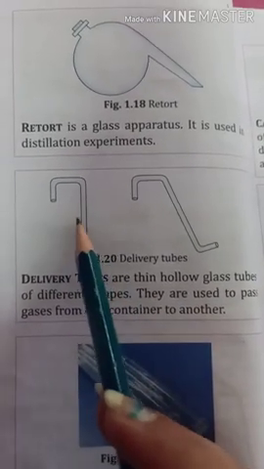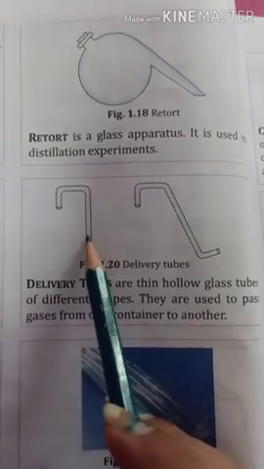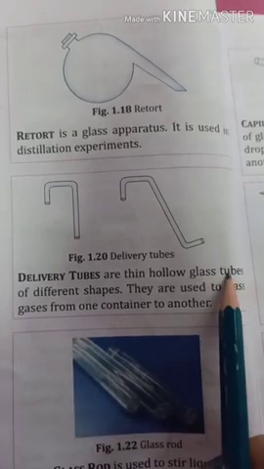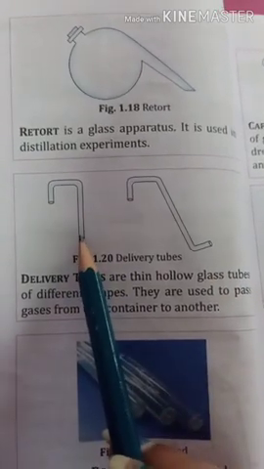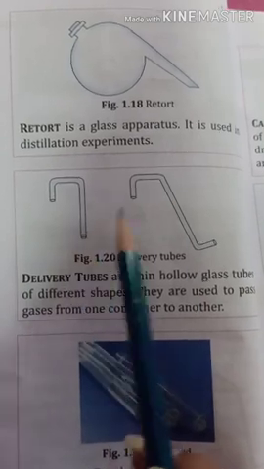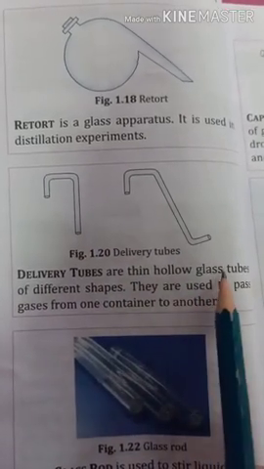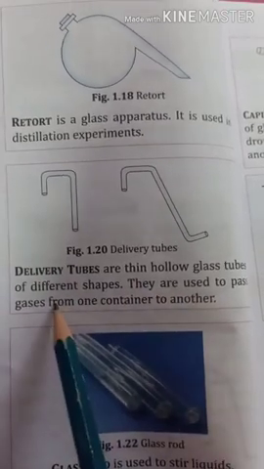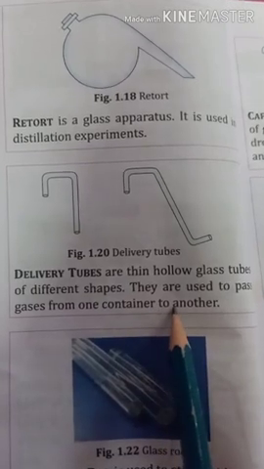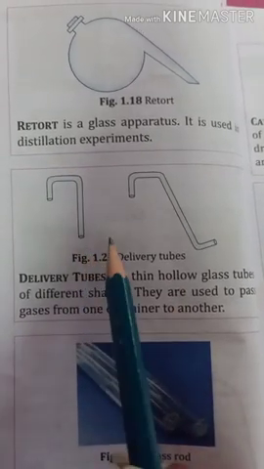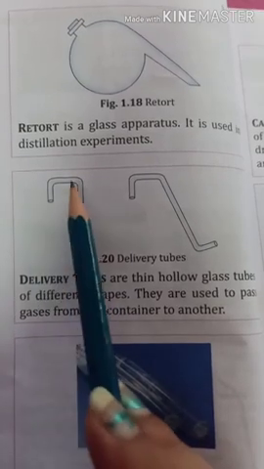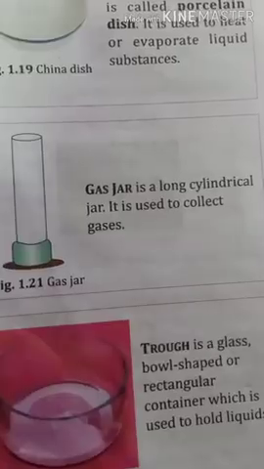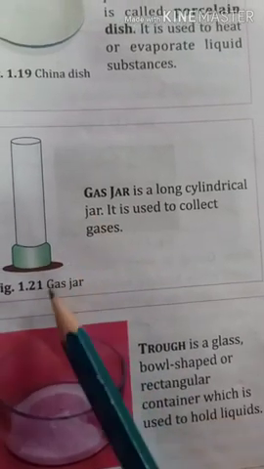Here we have delivery tubes of different shapes. Delivery tubes are thin hollow glass tubes. These tubes are made up of glass and they are hollow tubes of different shapes, and they are used to pass gases from one container to another container.